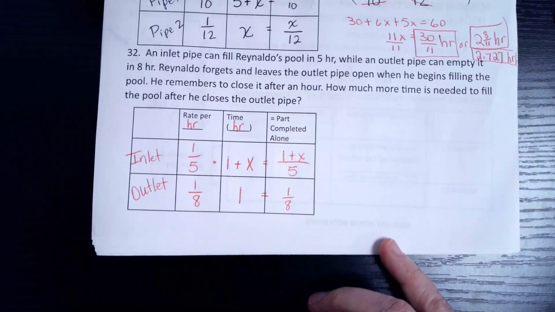We just don't know how long the inlet pipe had to go after Ronaldo finally realized he was wasting a bunch of water. His mom probably screamed at him. All right, so how do we write these equations?